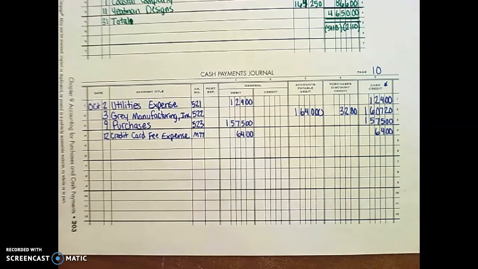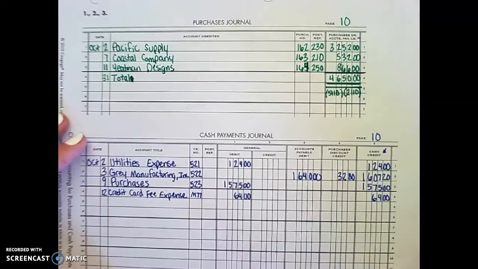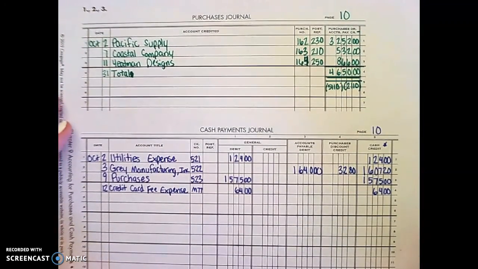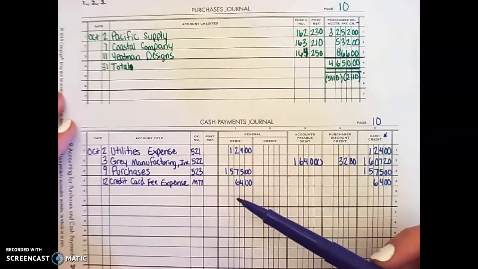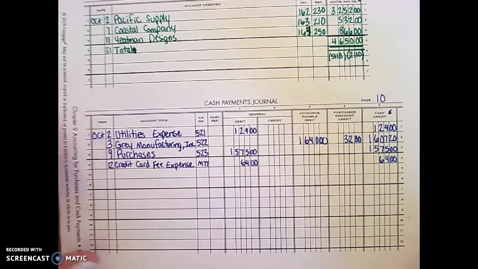On 16, we wrote a check on account to Westland Supply covering purchase invoice number 516 for $426. No cash discount was offered. That's check number 524. So we're just paying on account. We're paying like a purchase invoice. So what happens is we would buy merchandise on account. We would record that in our purchases journal. When it comes time to pay, we will record that in our cash payments journal. And we can reference our previous purchase numbers to make sure that we are paying the correct amount.